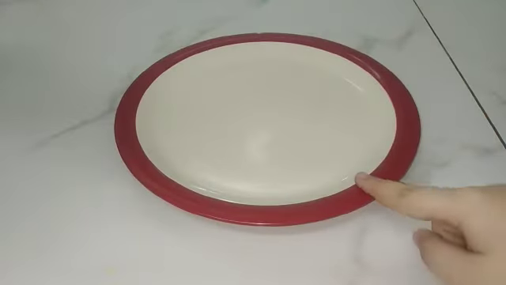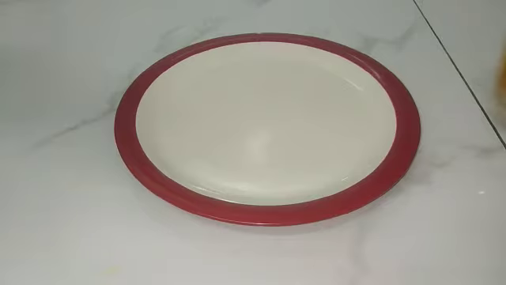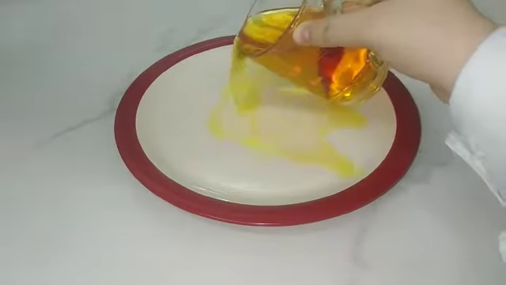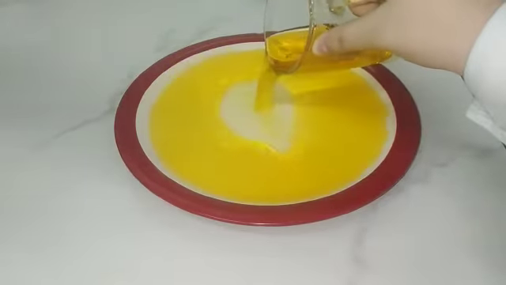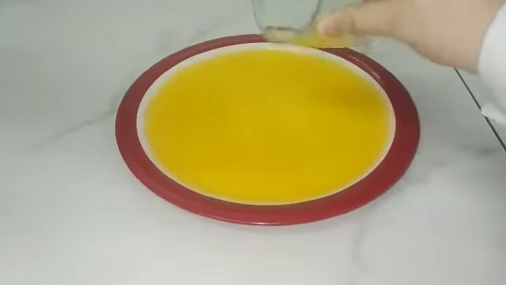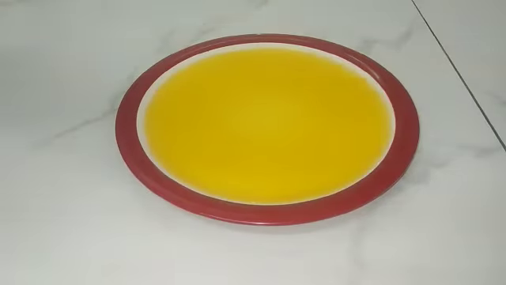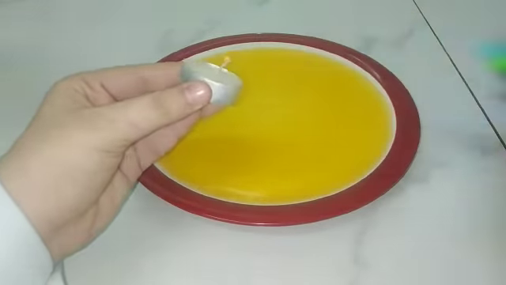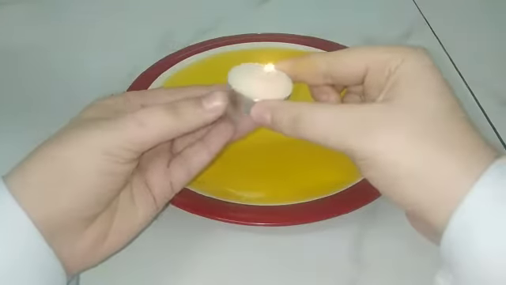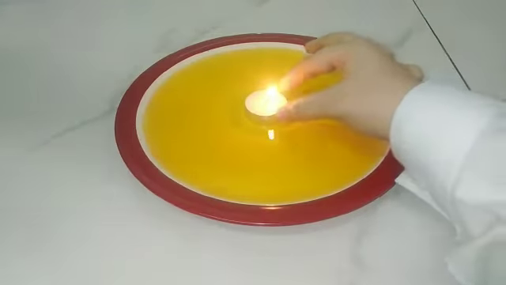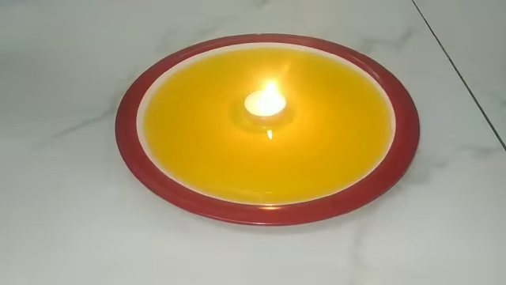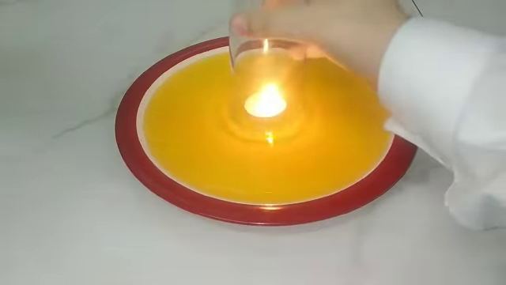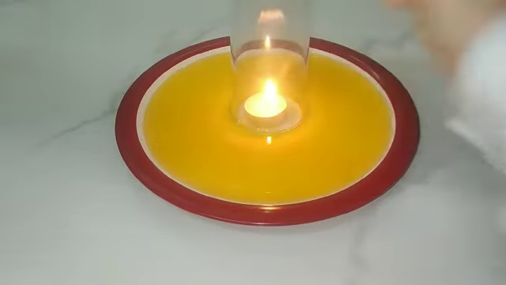To start this experiment, we will need a plate that is 1 centimeter deep so we can add water. Now I will add the colored water so, as I told you, you can see the result very clearly. Now I will light the candle and place it in the middle of the plate. And here, after I place the candle, now I will place the empty glass over it, then we can see what will happen.